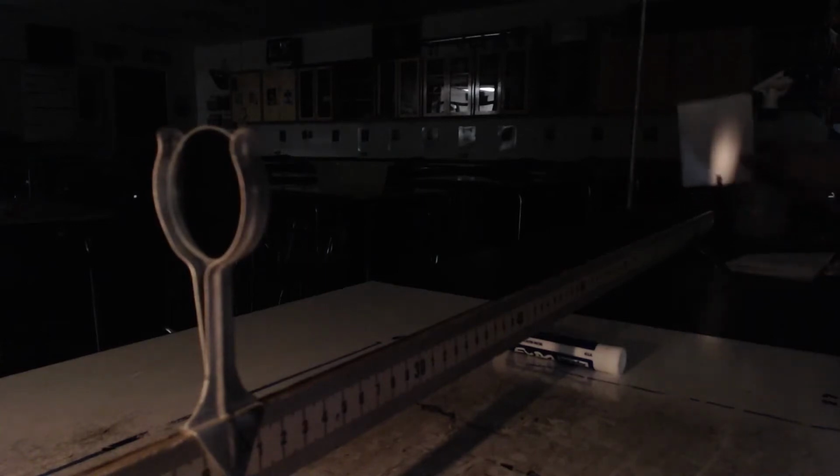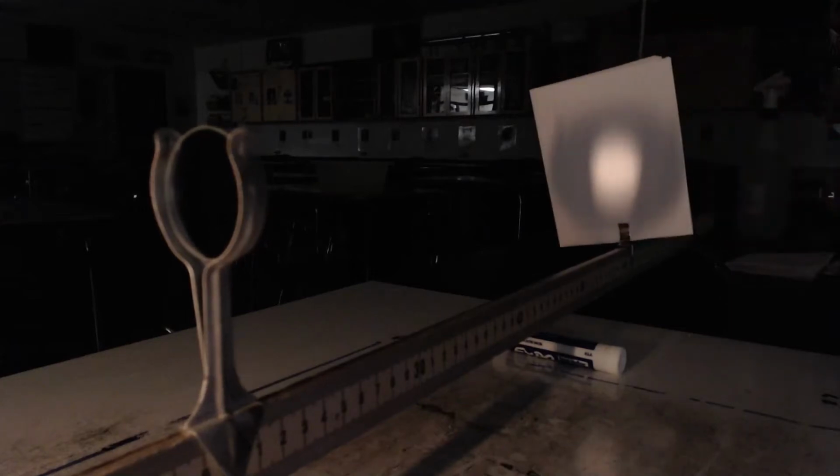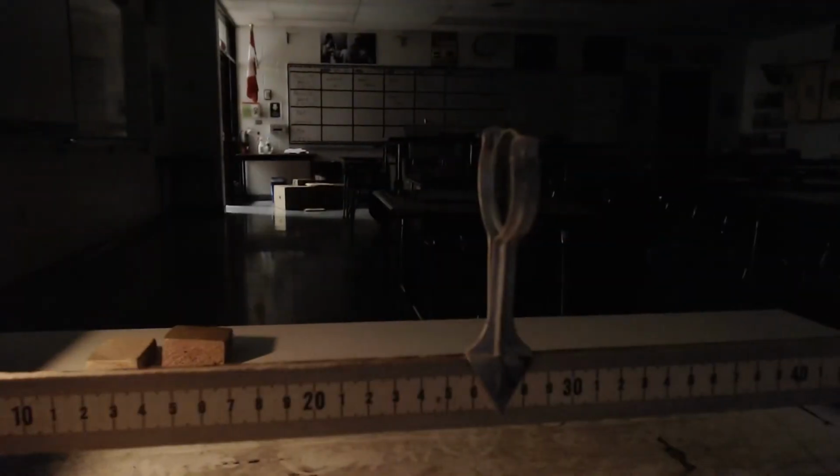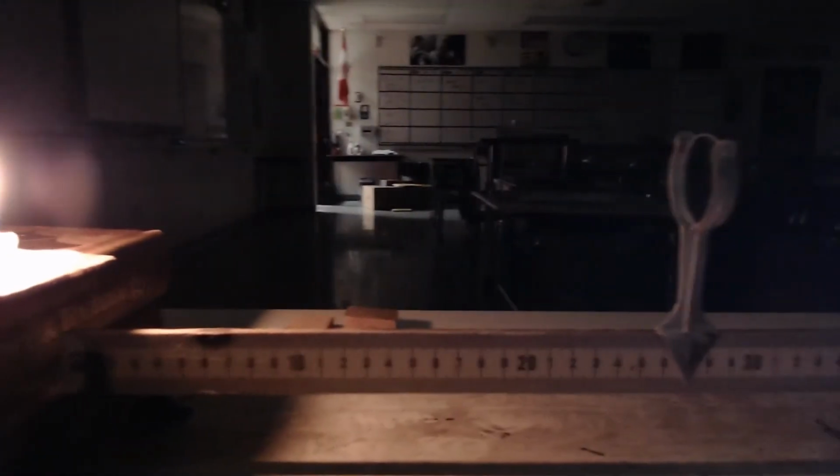If I go super far away, it starts to get a little bit closer. But the problem here is we might be right around our focal length. So I'm going to move this back a little bit. I'm going to start at about 27 there.